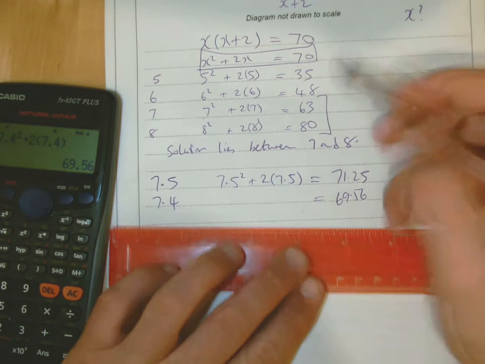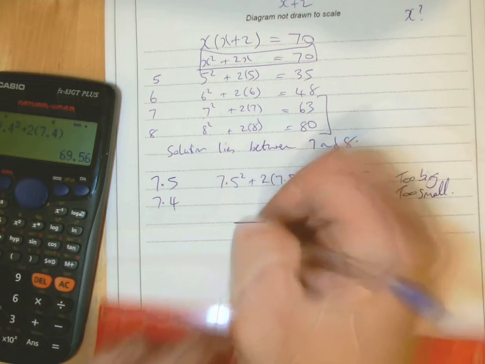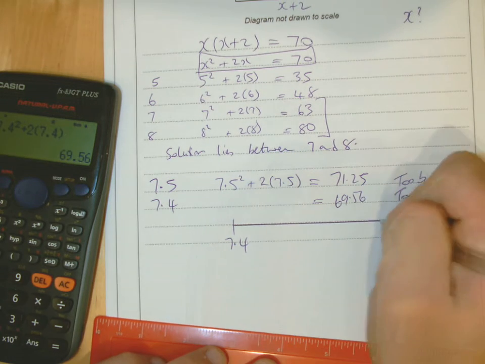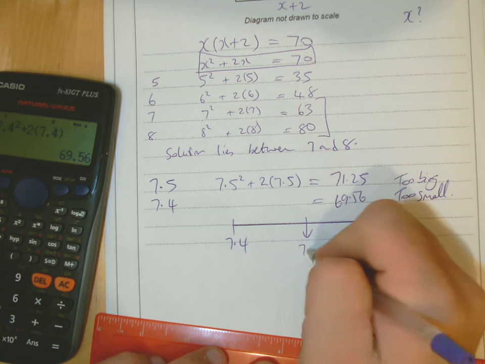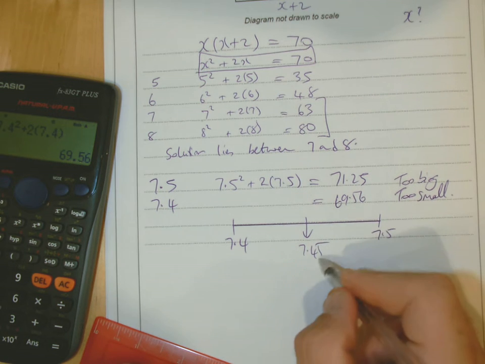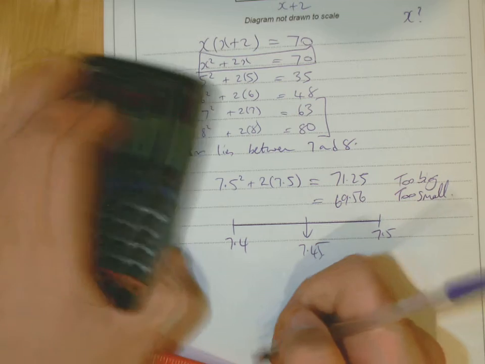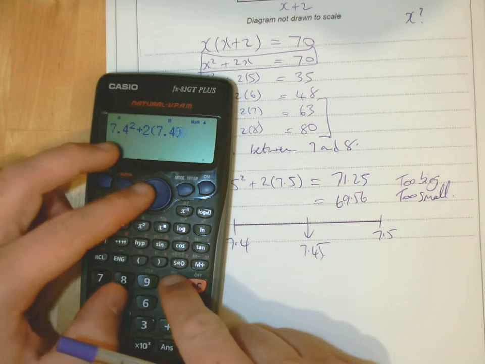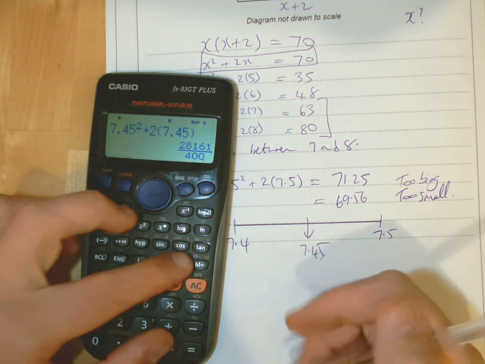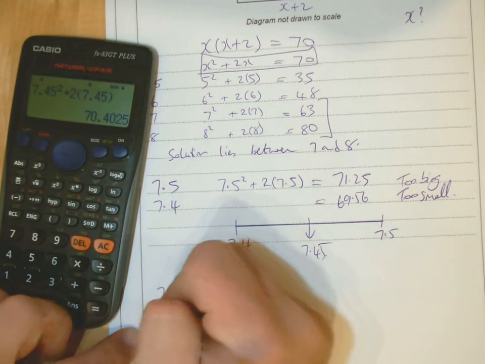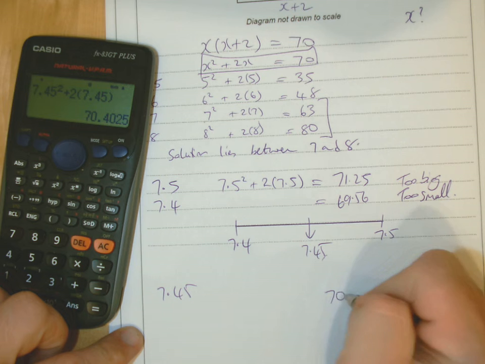Right, so a number line. 7.4, 7.5. You go in the middle. So 7.45 will be in the middle. So we just chuck that in now. And that comes out to be 70.4025.